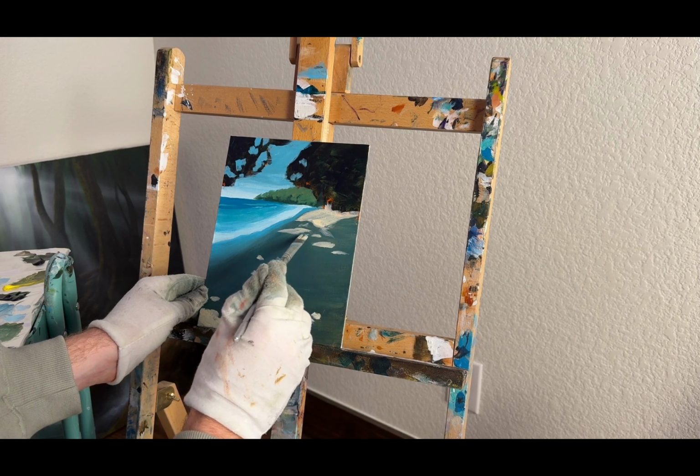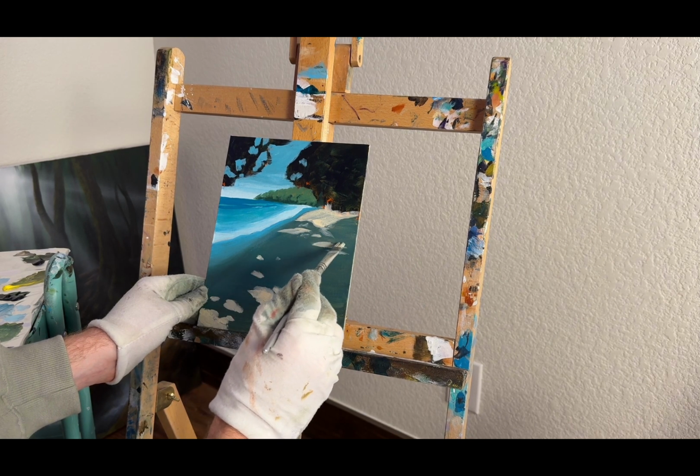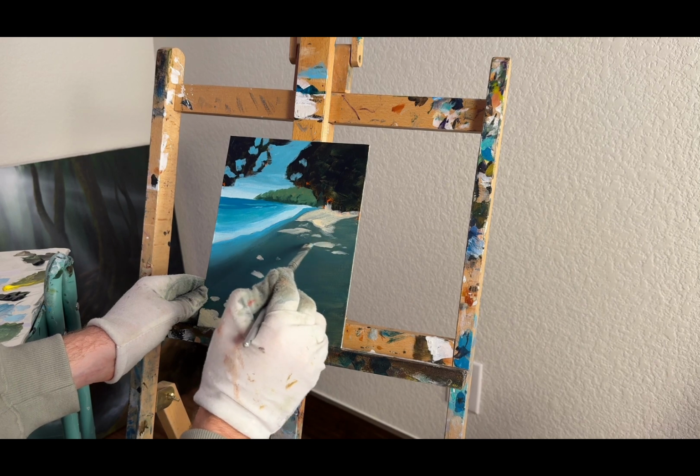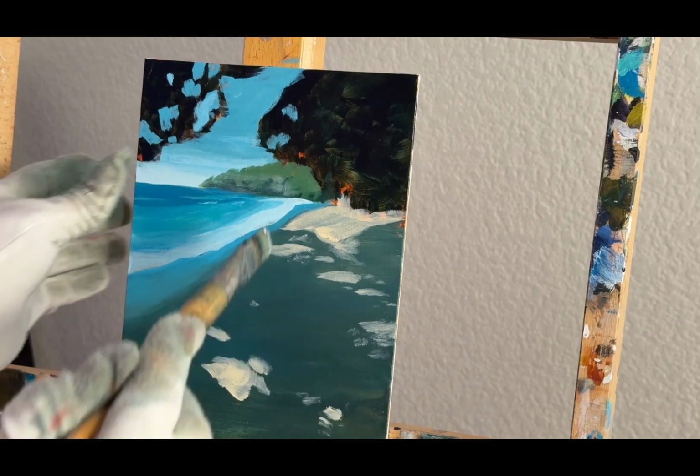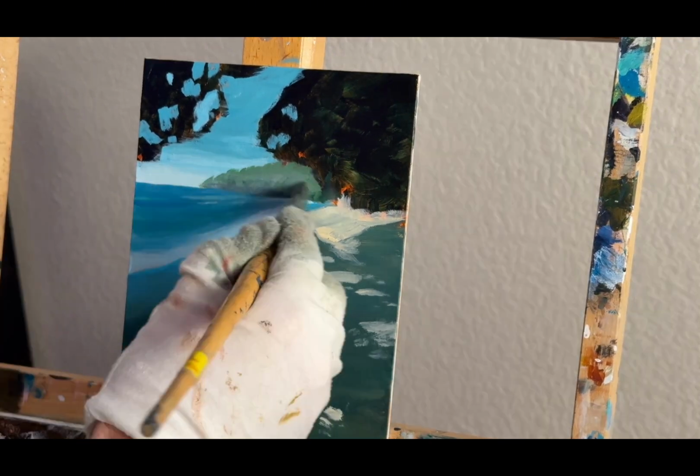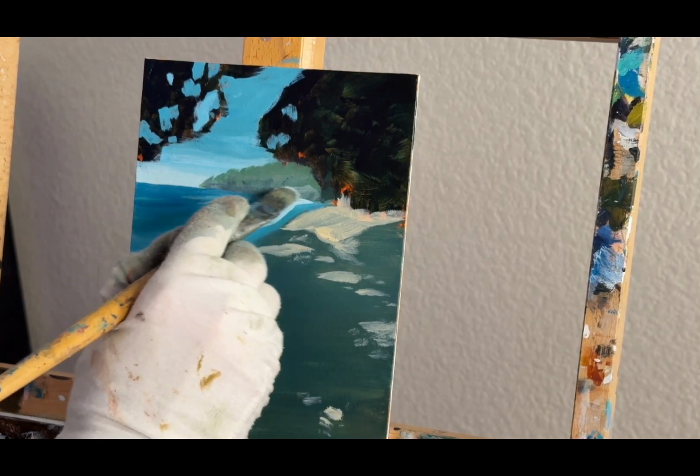And with this dappled light that I'm placing in the background, I'm being very careful with where I place the light so that it doesn't lead the viewer off the canvas, and instead it leads the viewer into the canvas where they can enjoy the focal point.